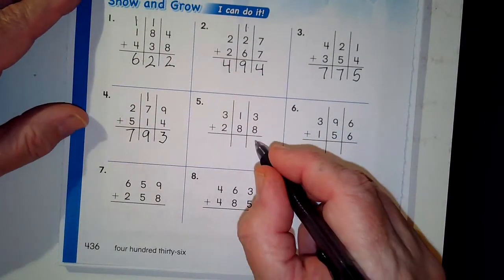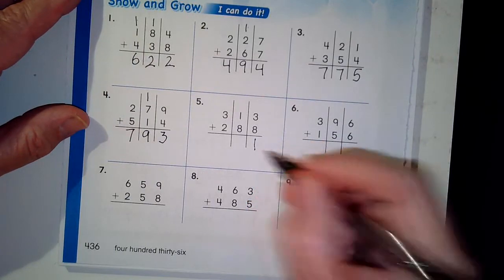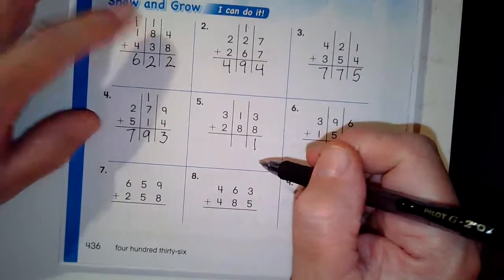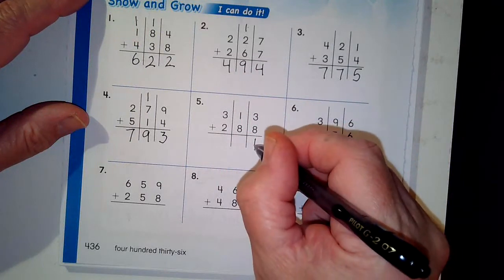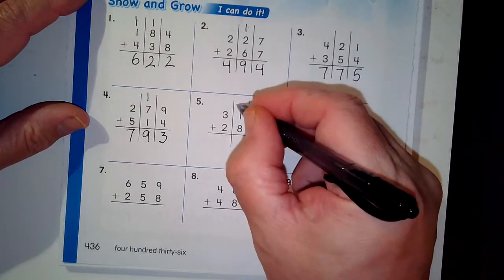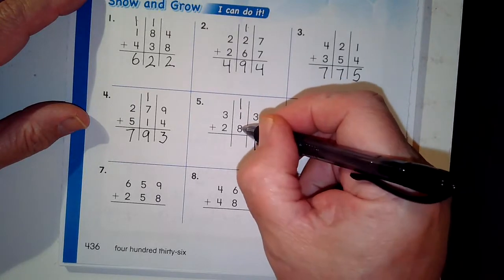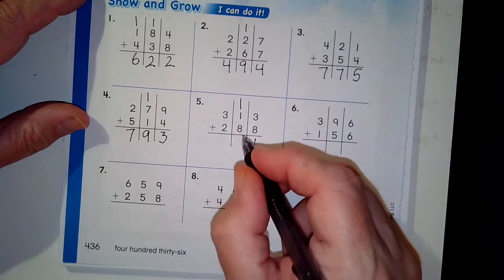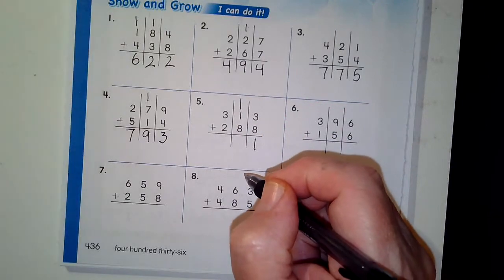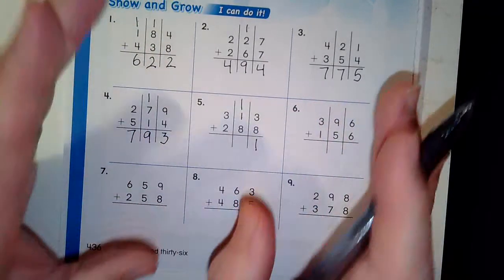3 plus 8 is 11. I've already done it over here. 3 plus 8 is 11. That's one set of 1 and one set of 10. 1 plus 1 is 2, plus 8 equals 10. Now that made it exactly to 10.